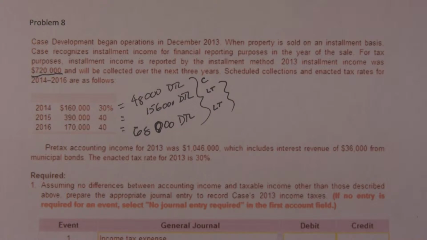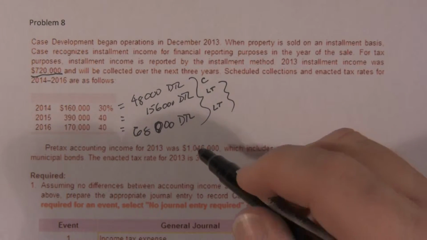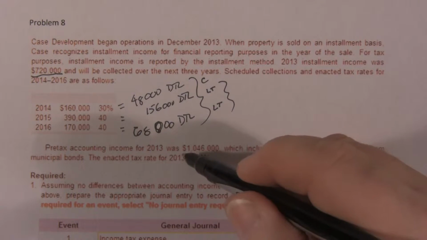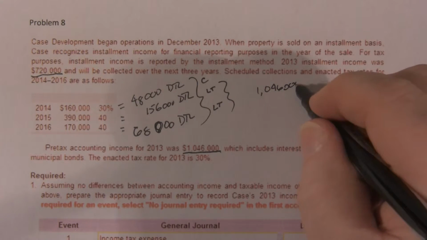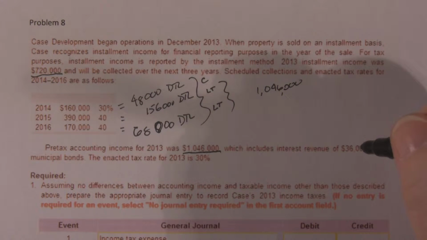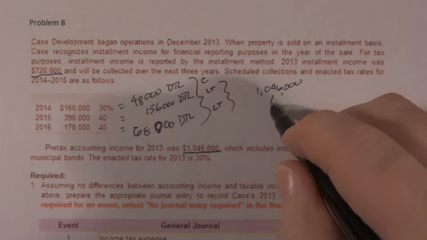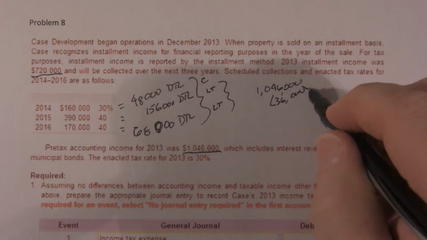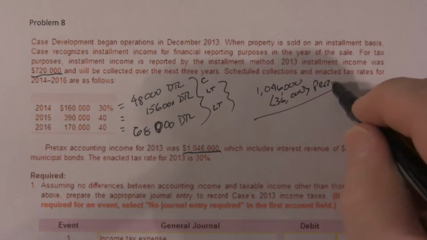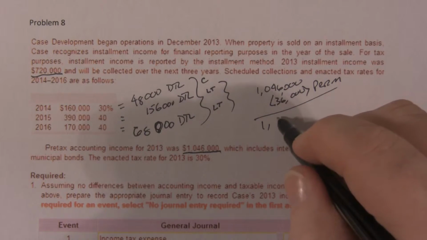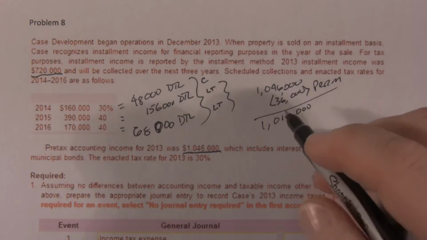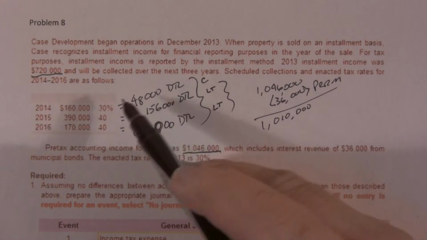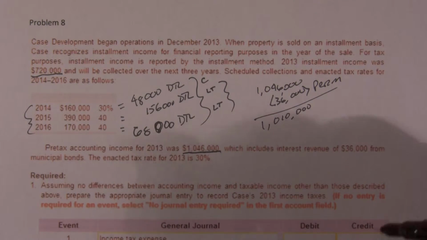Now, the next thing we have to do, it says we have to figure out their pre-accounting income was $1,046,000. That includes $36,000 from municipal bonds, so we take that out right away. That's never taxable. That's a permanent difference. So that brings us down to $1,010,000. And from that, we need to subtract this $720,000 because that's going to be collected according to that schedule.